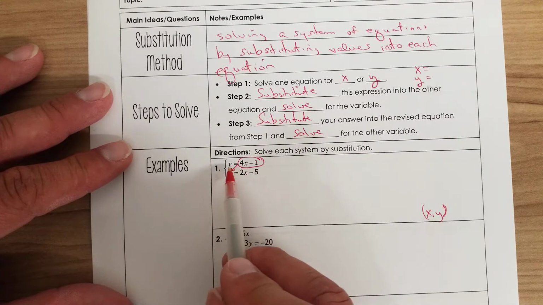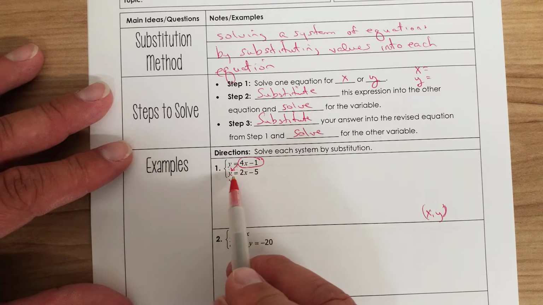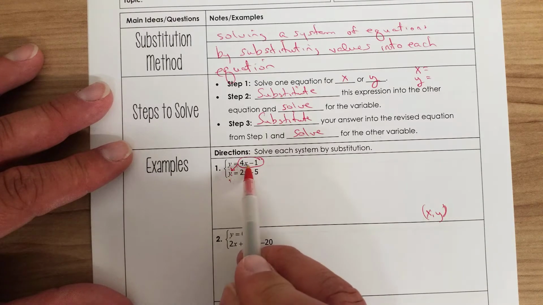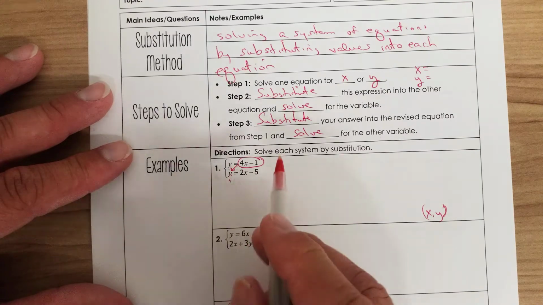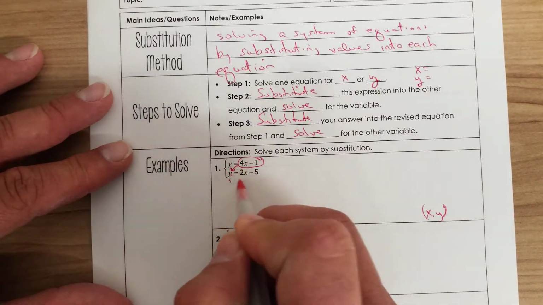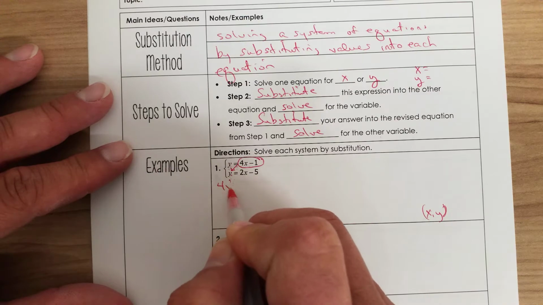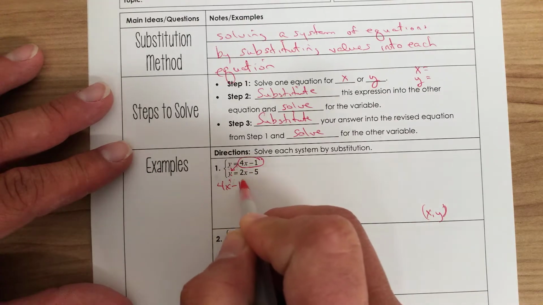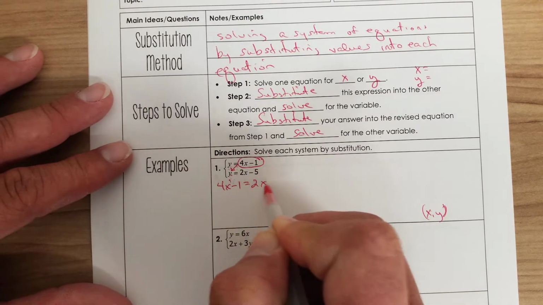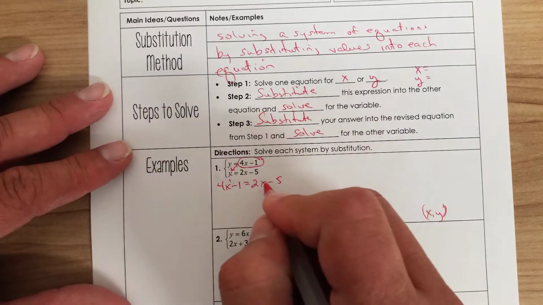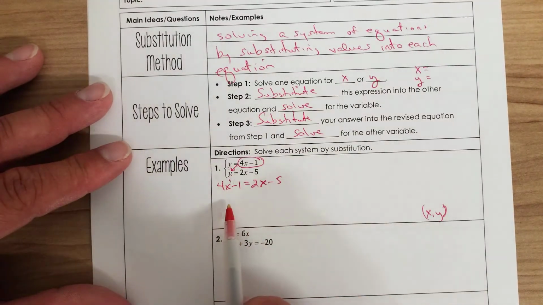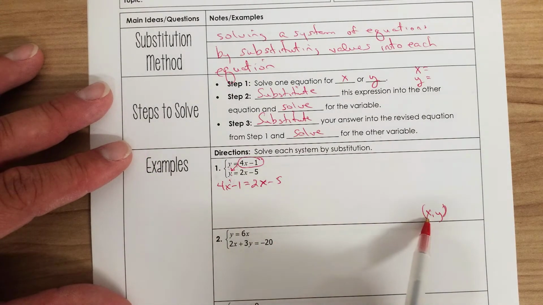Okay, let me say it again. Since I know y is equal to 4x minus 1, I can take this y out and put 4x minus 1 in its place because I know y is equal to that. So rewriting this second equation, where I see that y, I'm going to replace it with 4x minus 1, and then here's my equal sign, and then 2x minus 5. And now I have an equation that only has x's in it, and I can solve this equation for x, and that will give me this number.